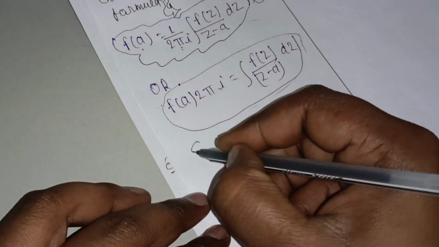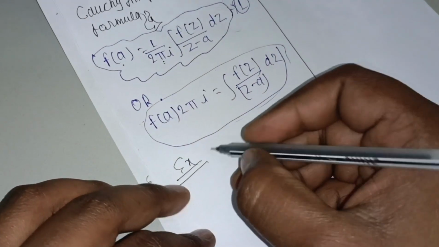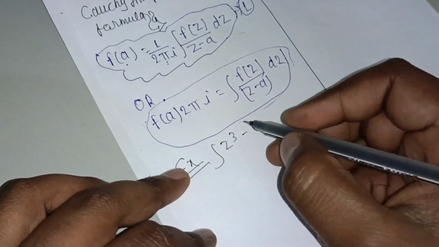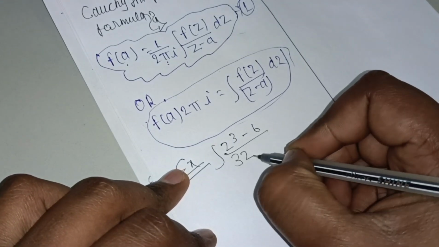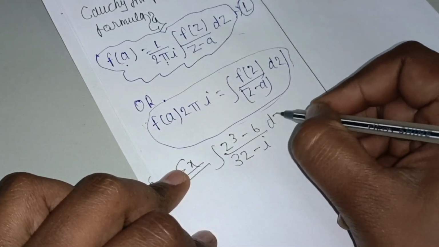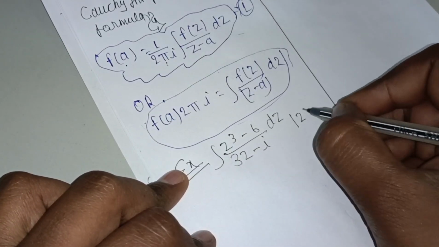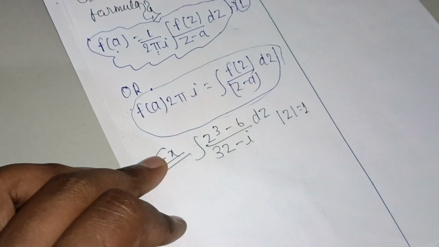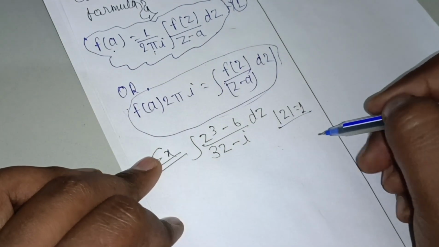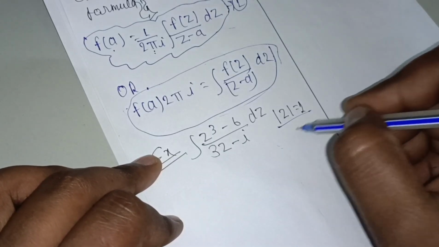Okay, so let's see the example. The integral of z cube minus 6 upon 3z minus i dz, with mod of z equal to 1. You know what he is trying to say by mod of z? It means root of x square plus y square is equal to 1, so r is equal to 1.